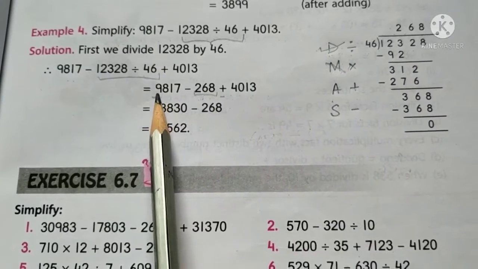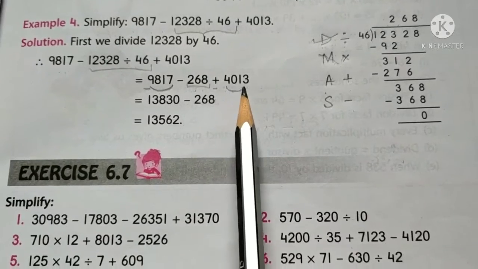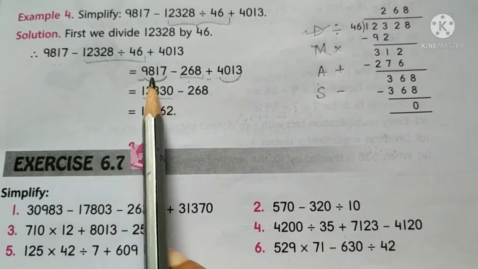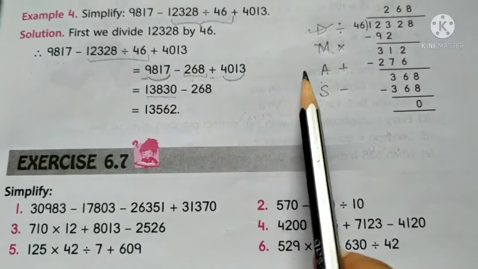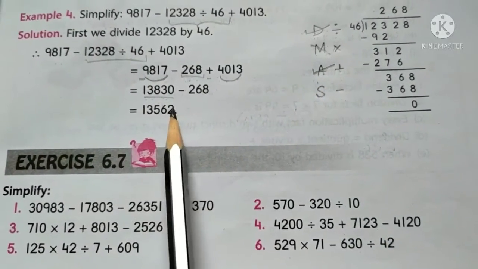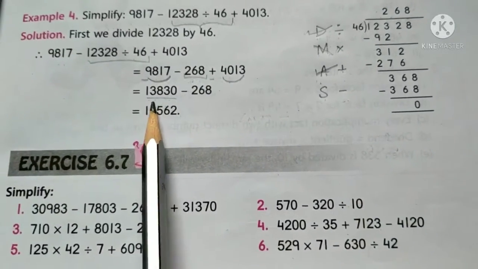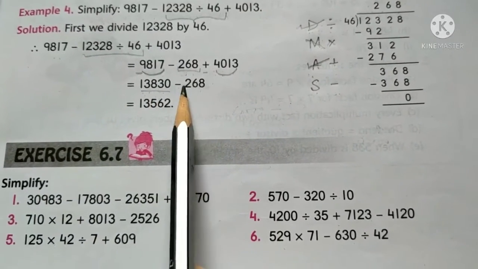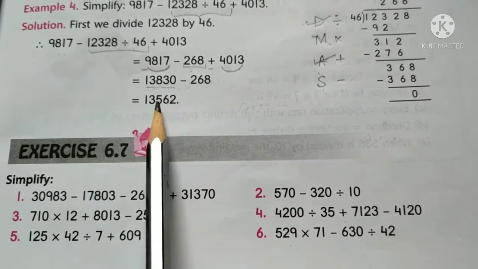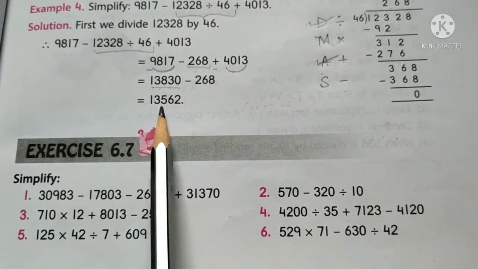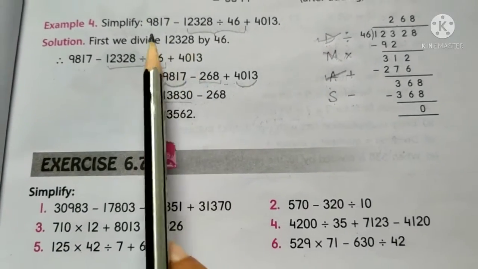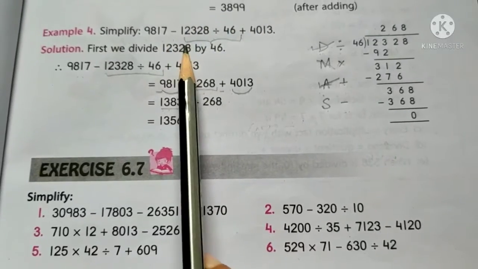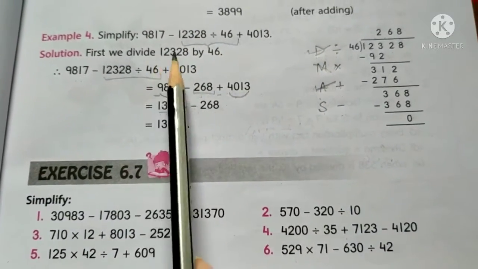So we add 9817 to 4013. 13,830 is the sum obtained by adding these two positive numbers. We have performed addition as well, so we put a tick here. Now which operation is left? Subtraction. Here we subtract 268 from 13,830. So the difference obtained is 13,562. So this is how you simplify a question which has the four fundamental operations. Please follow this order while simplifying questions like this.